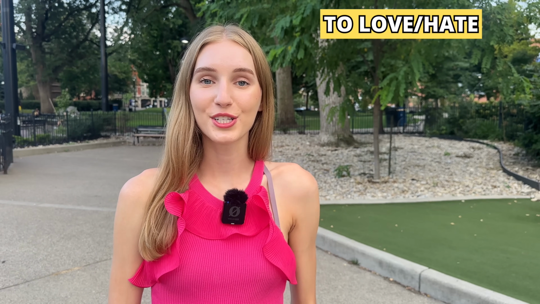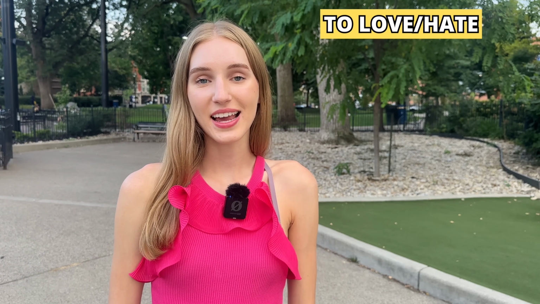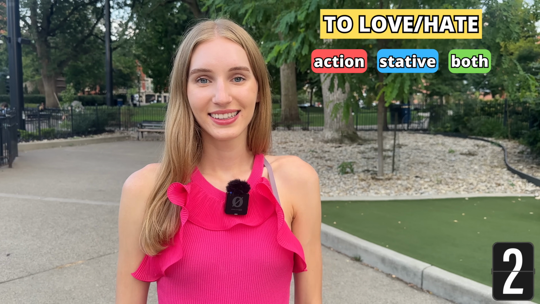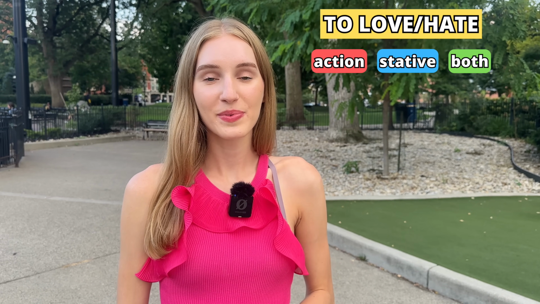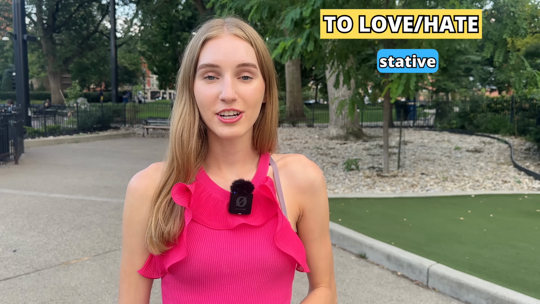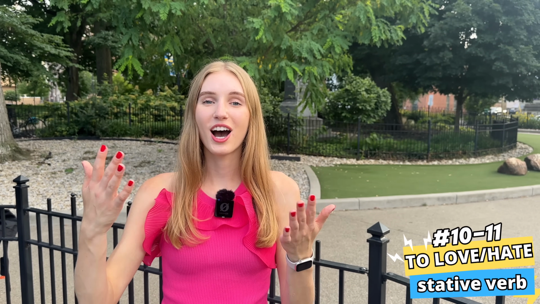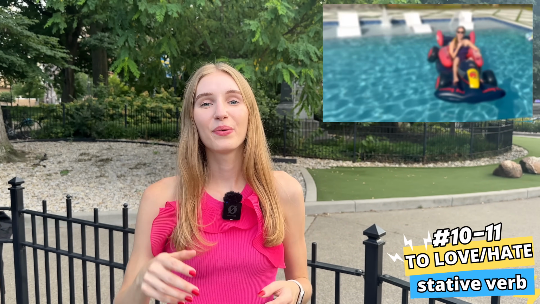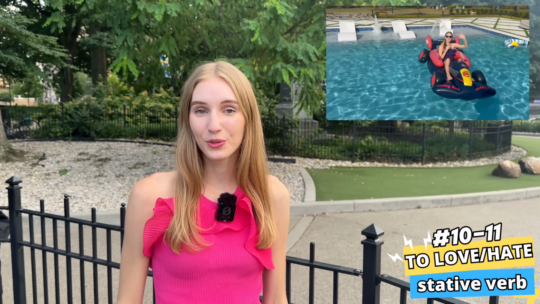Now the next two verbs are to love or to hate. Are these verbs action verbs, stative verbs, or both? Actually, both of these verbs are stative verbs. They describe a feeling or emotion. I hate when it's so hot and I'm sweating, but I would love to be in the pool right now.